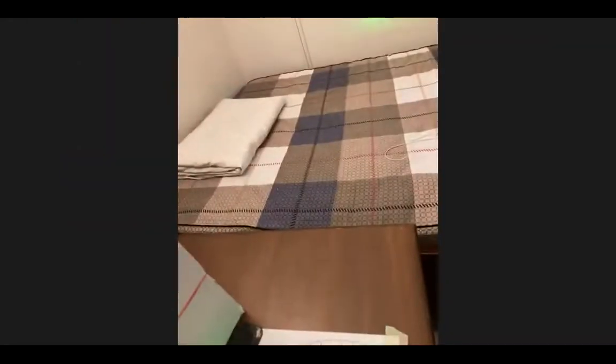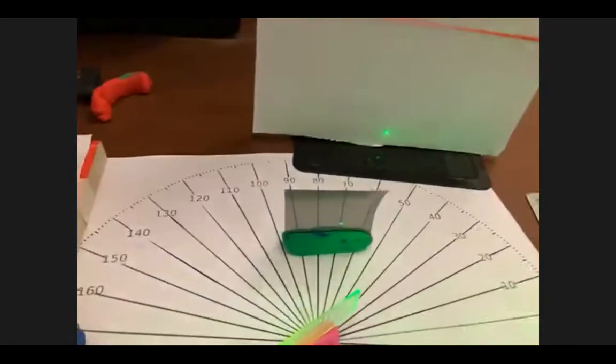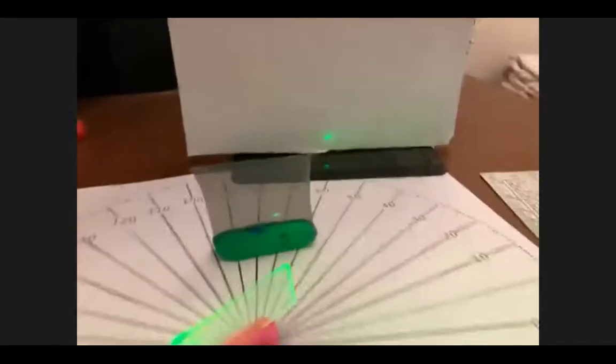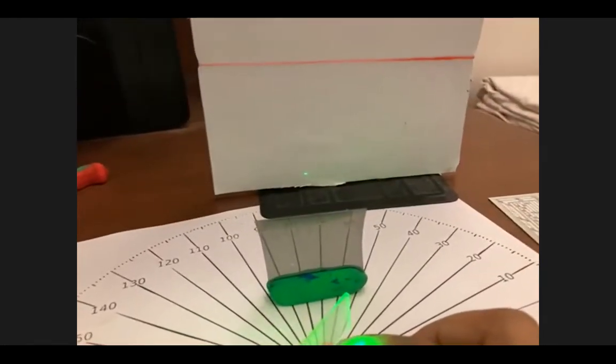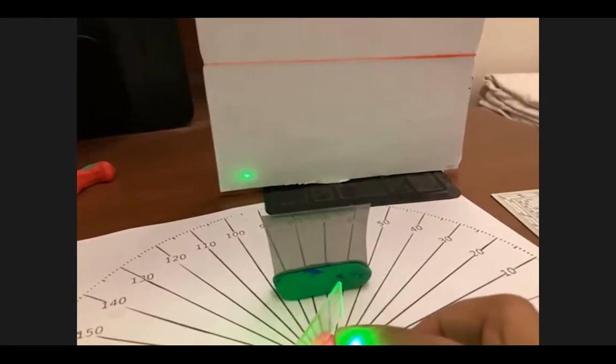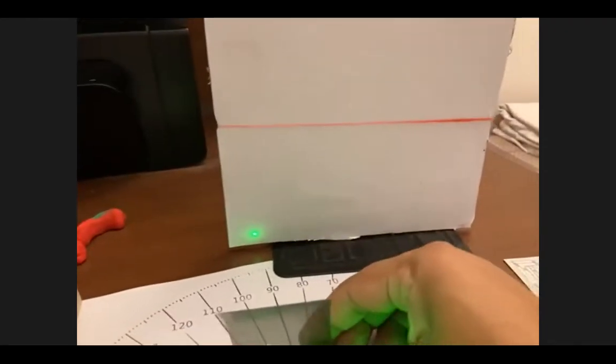Of course, I have a transmitted component that goes all the way to the wall, and then I have this reflected component that gets here. Now let's see if we can reach 0. Yes, it went through already.